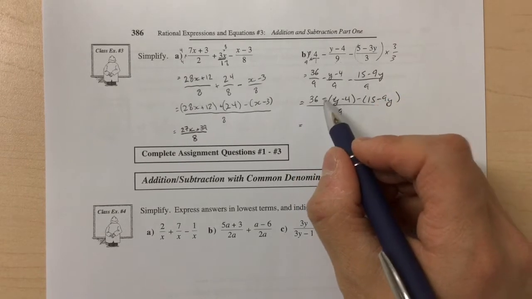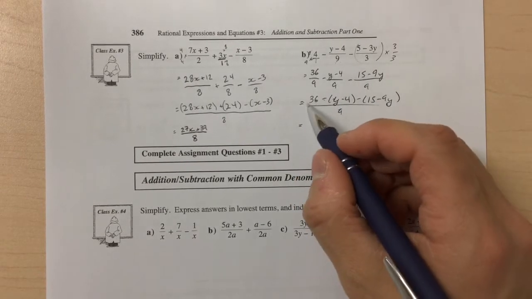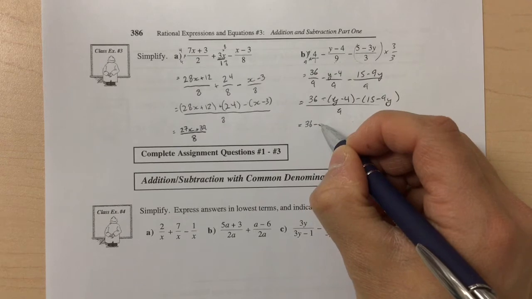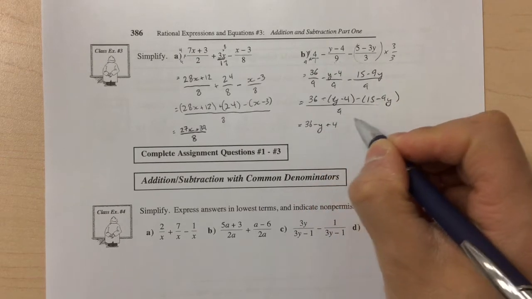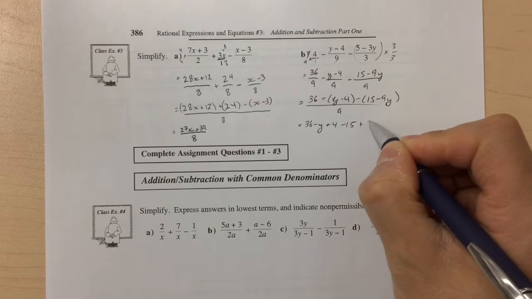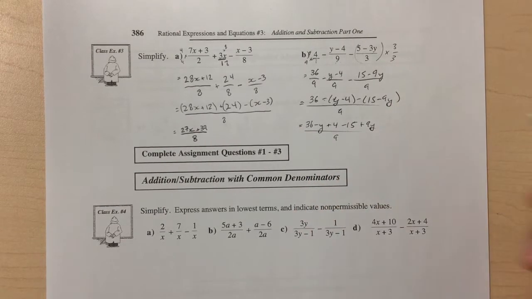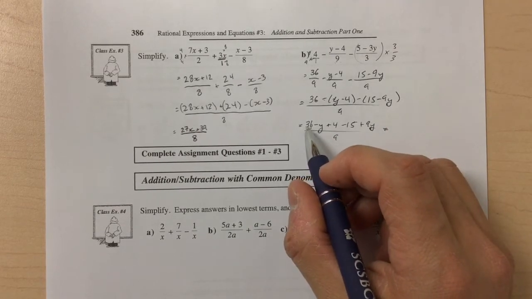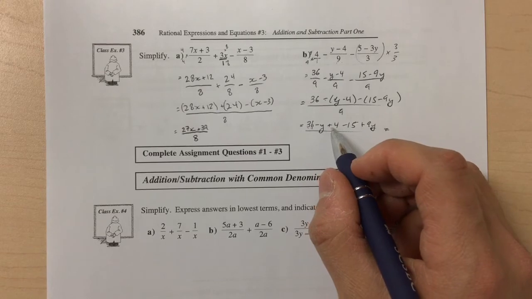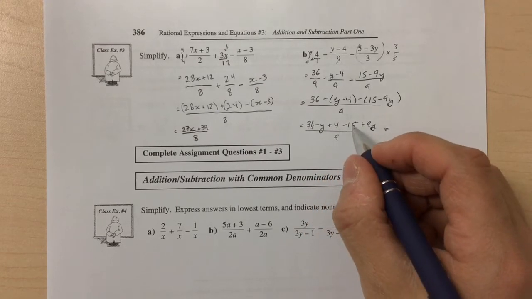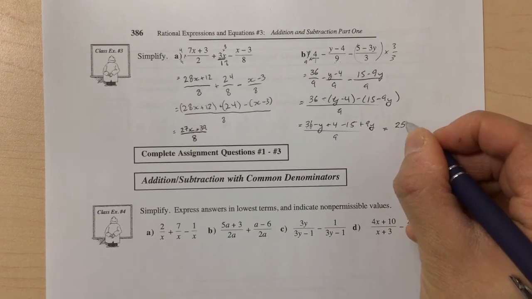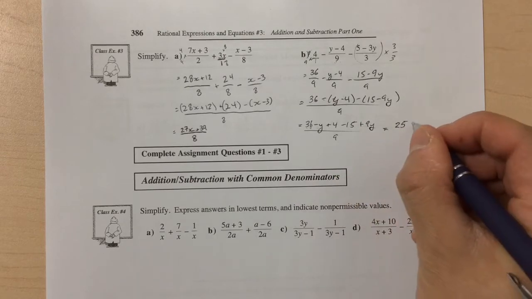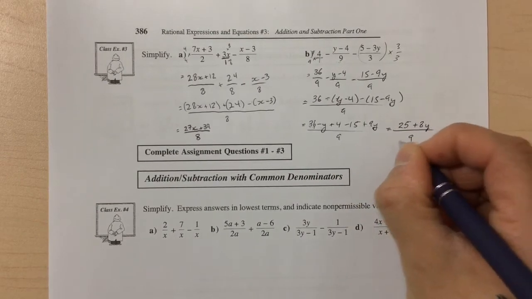And then as I distribute my negative sign into my brackets, I can simplify as well. So what I'm going to be left with is 36 minus y plus 4 minus 15 plus 9y all over 9. And on simplifying, I'm going to have 36 plus 4, which is 40, minus 15, which is 25. So I have 25 plus 8y over 9.